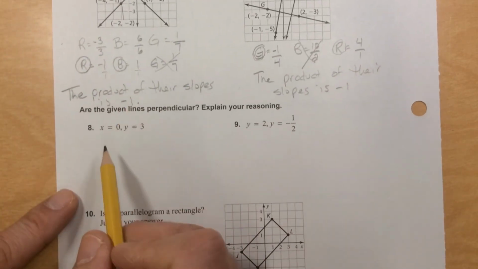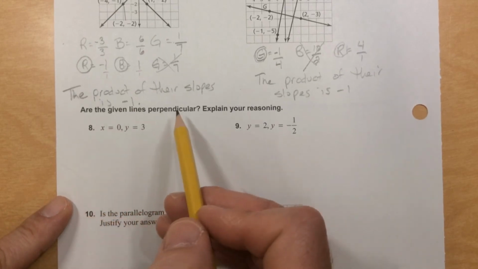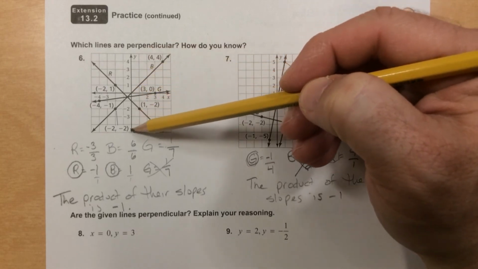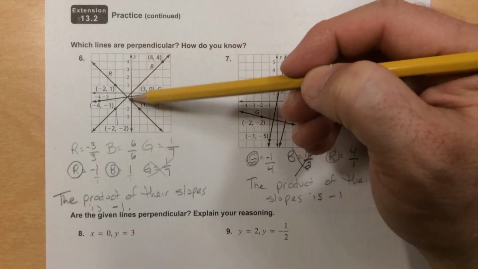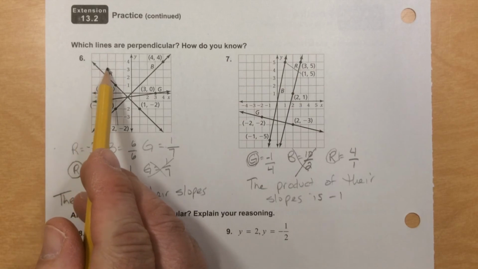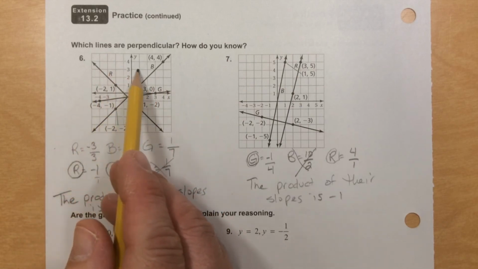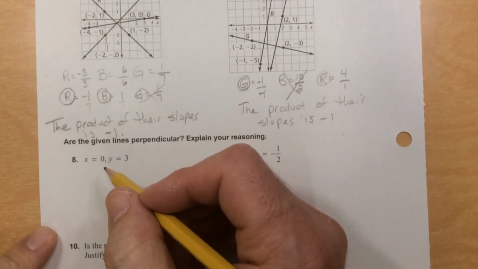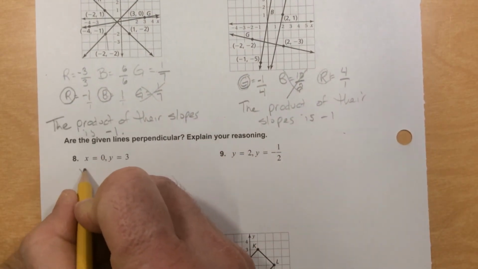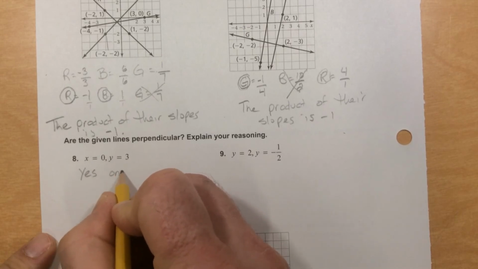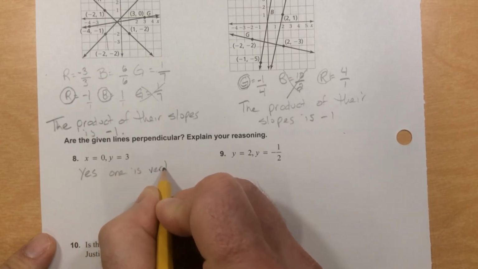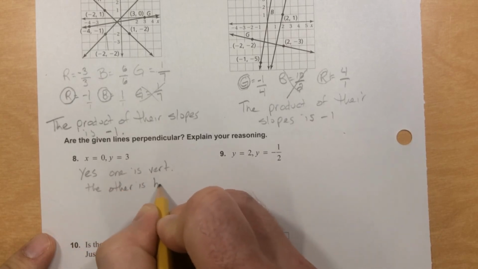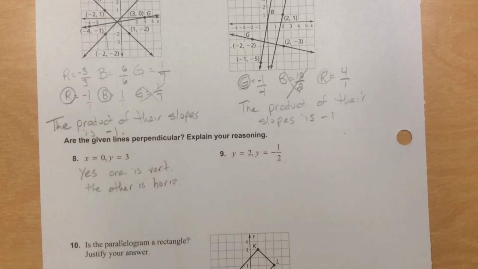Are these lines perpendicular? Well, x equals 0 and y equals 3. X equals 0 would be this vertical line right here, which is the y-axis. Y equals 3 would be this horizontal line right here through y equals 3. And yes, they are perpendicular because one's vertical and one's horizontal. So yes, one is vertical, the other is horizontal.